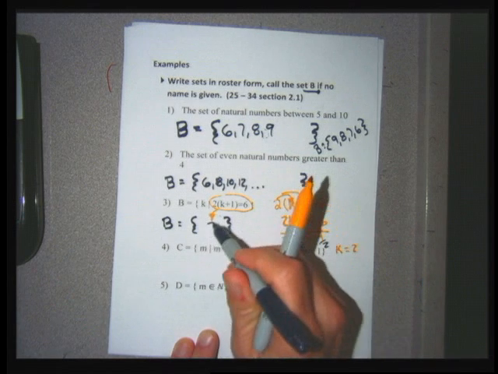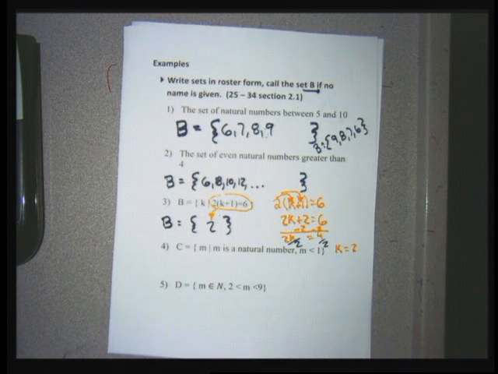The only number that's going to go into the roster form of the set is the number 2, because 2 is the only number that's a solution to that equation. So the answer for problem 3, the element that belongs in the set B, is the number 2.